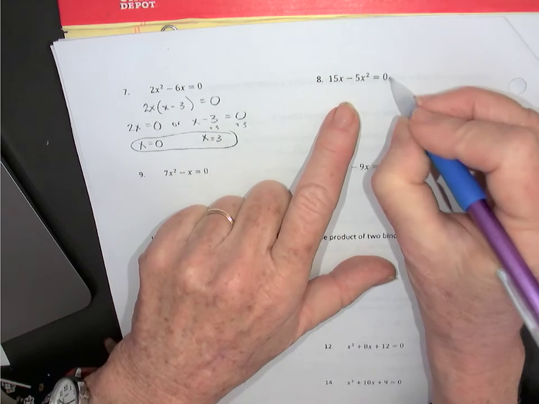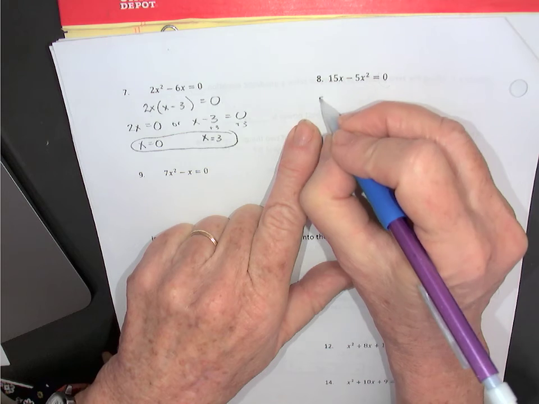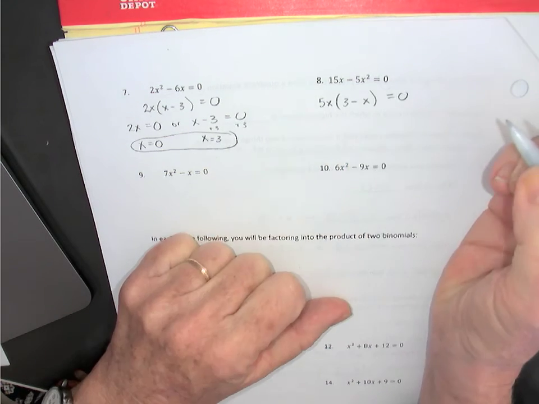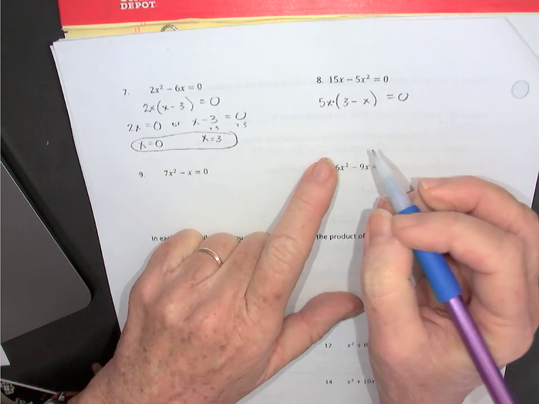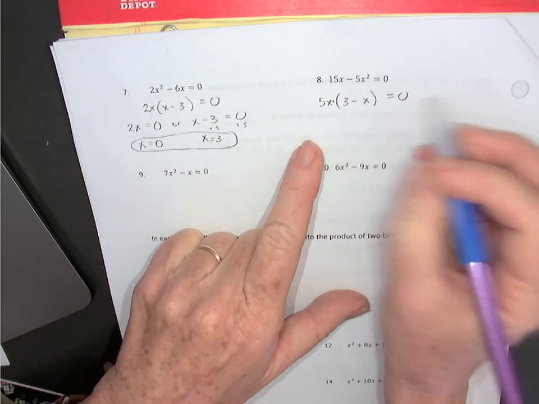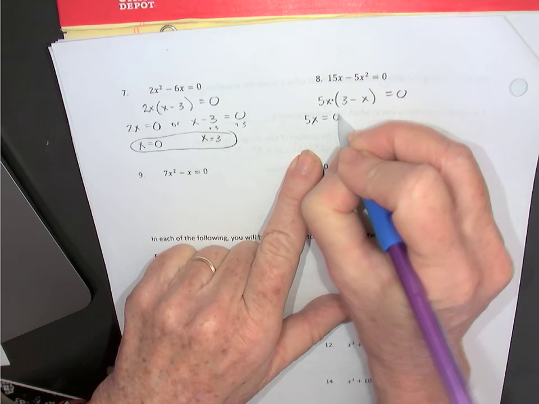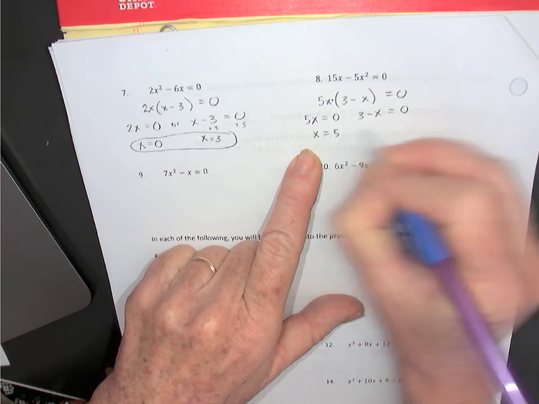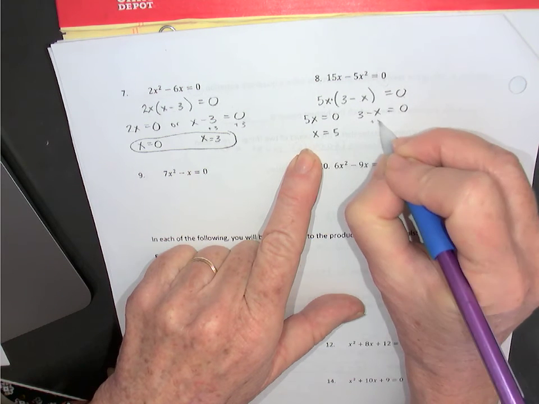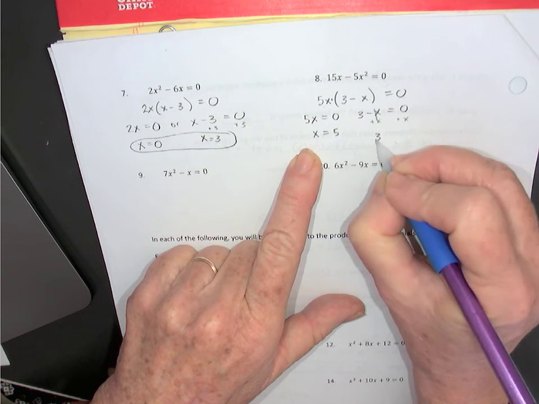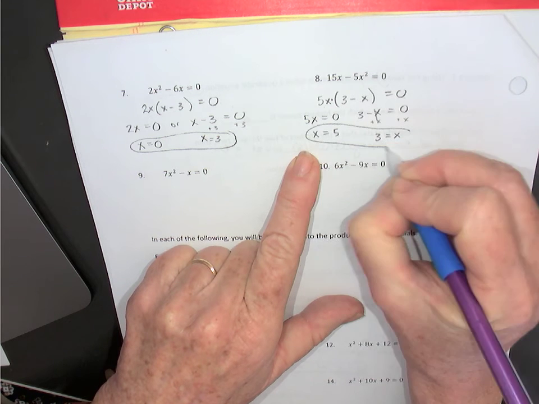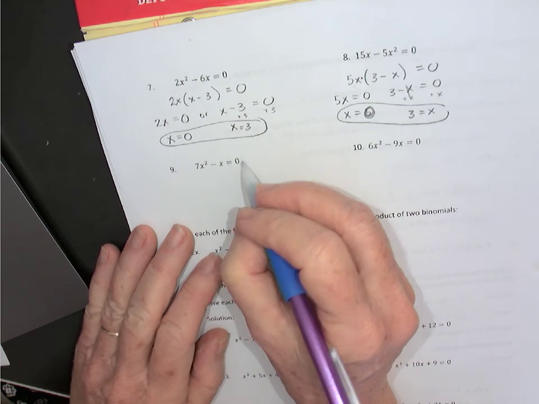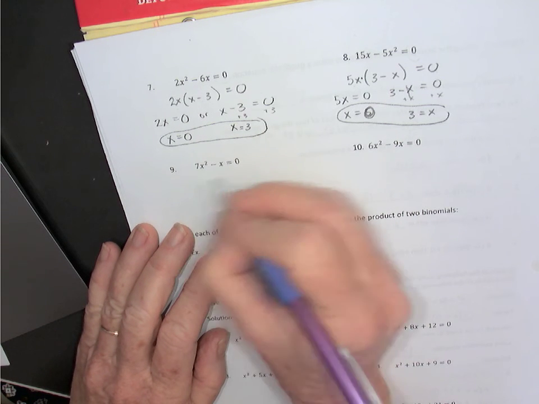For number 8, I have a 0, but I don't have a product, so I need to factor. I'm going to factor a 5x out of each term. Here's the multiplication. I'm multiplying these two things together and getting 0, so one of the things has got to be 0. And then I'll solve each little equation. And I get x is 3, or x is 0.